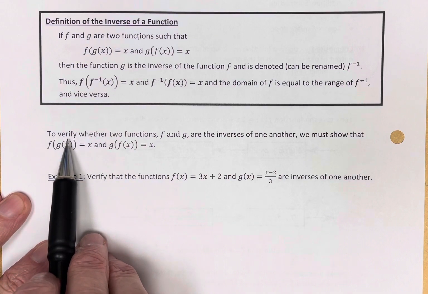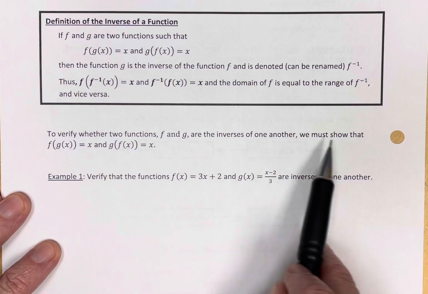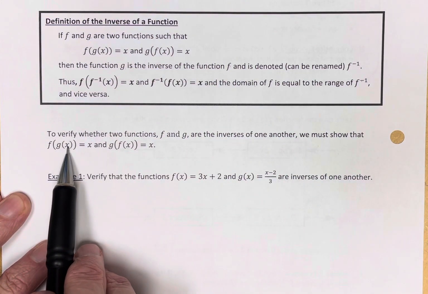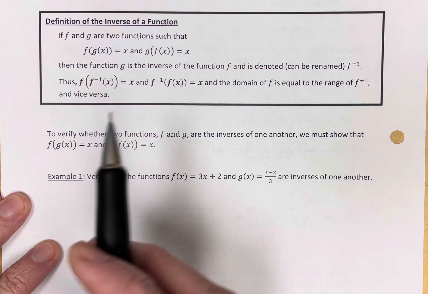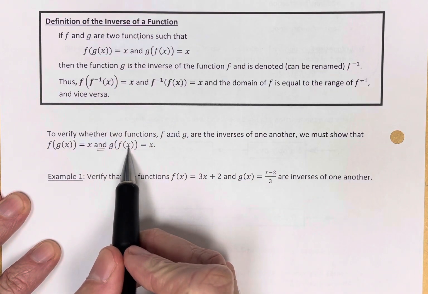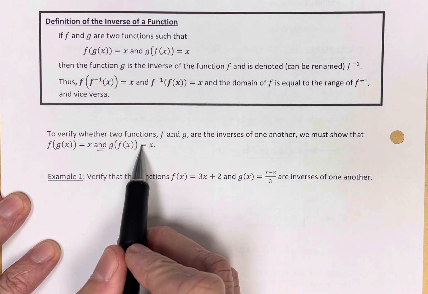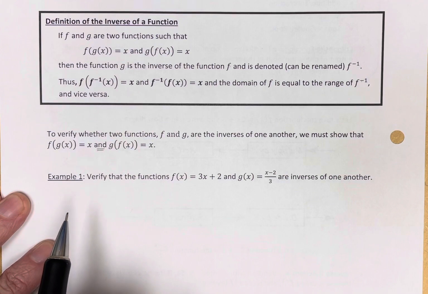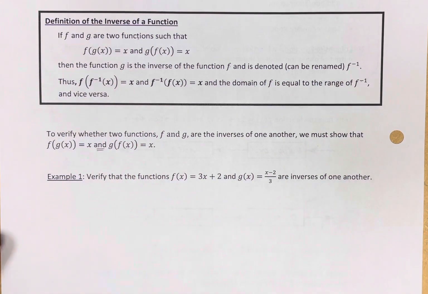To do that, we've got these two functions, an f function and a g function. We simply need to show this right here. If we do the g function first and then the f function, do we get x? And if we do the f function first and then the g function, do we get x? If both of these are true, then f and g are inverses of one another, and we can rename g f inverse. Let's do an example.